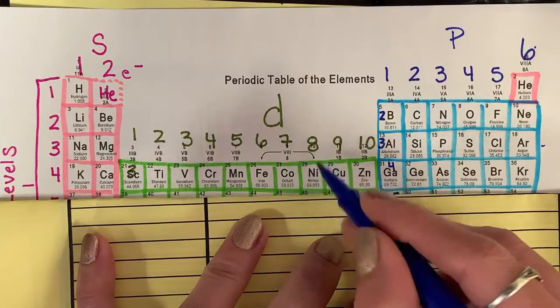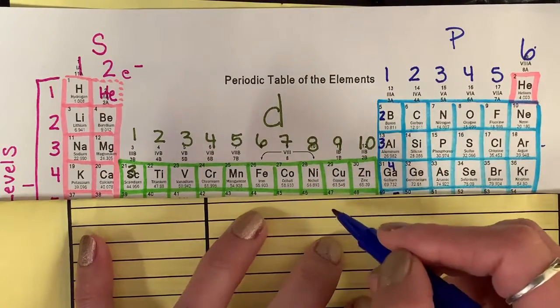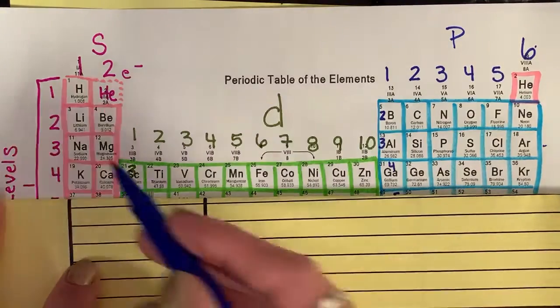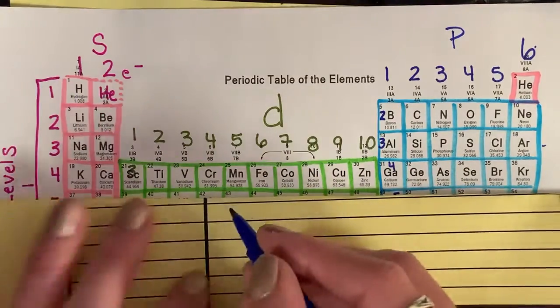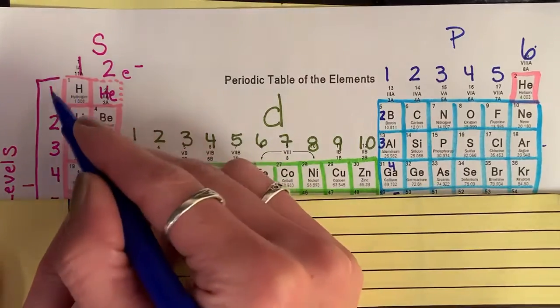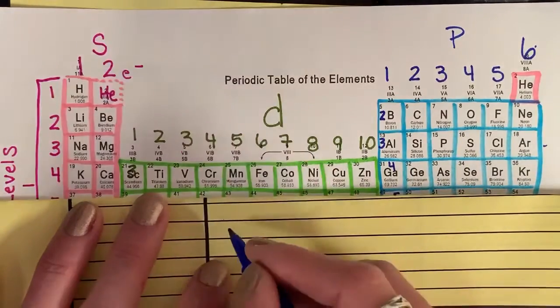So if I was doing nickel, again, I always start at the beginning. So for nickel, 1s with 2 electrons.